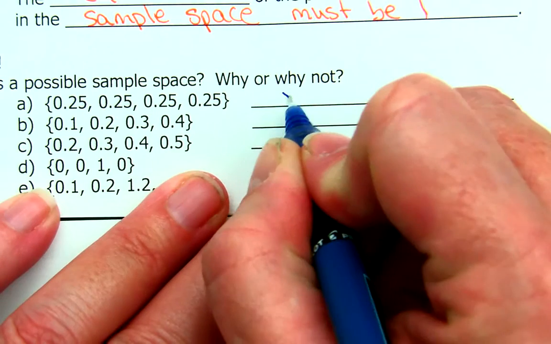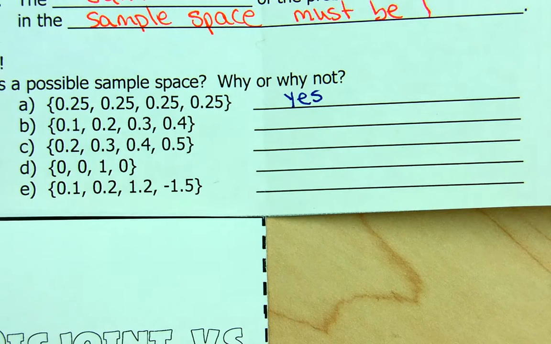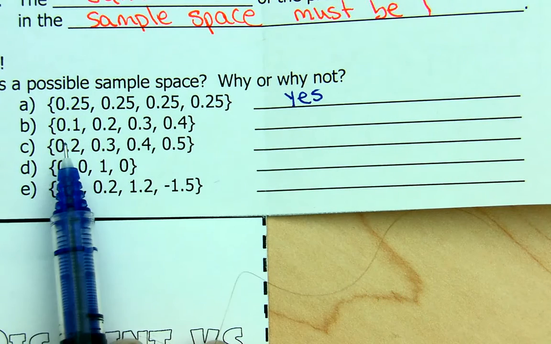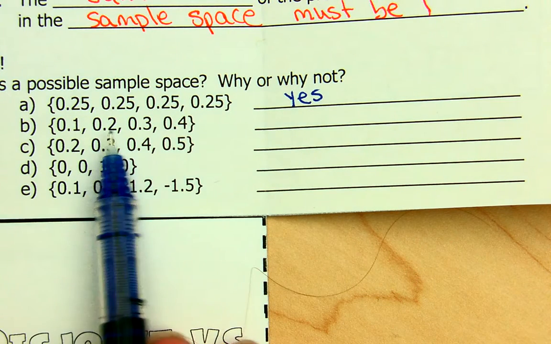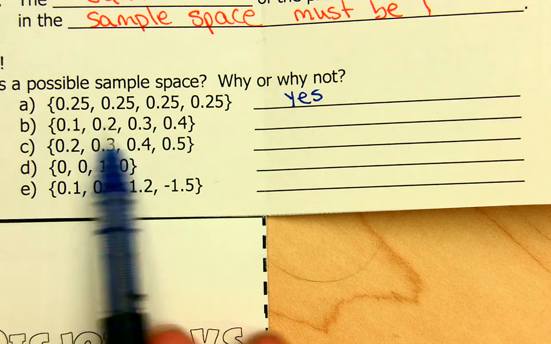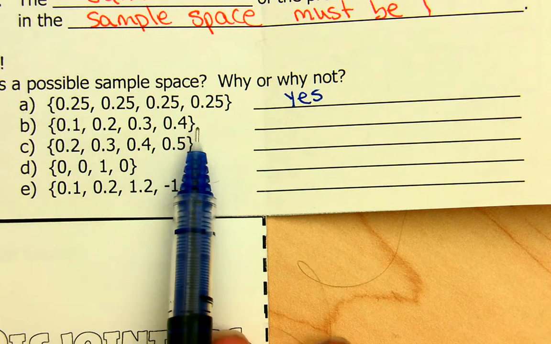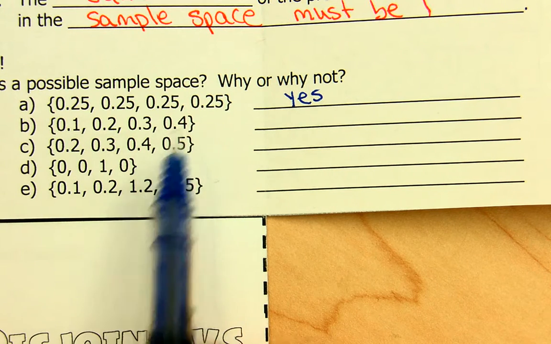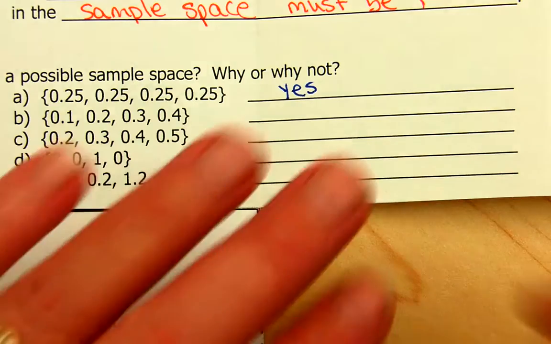So this one is yes. That one is a possible sample space of probability. On part B, each value individually is between 0 and 1. If we add them all together, do we get 1? Yes, so this one works.